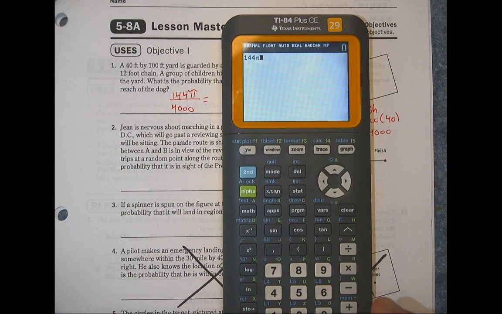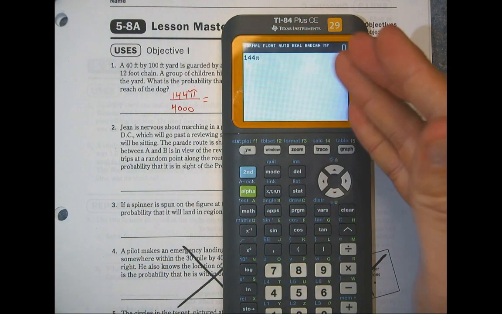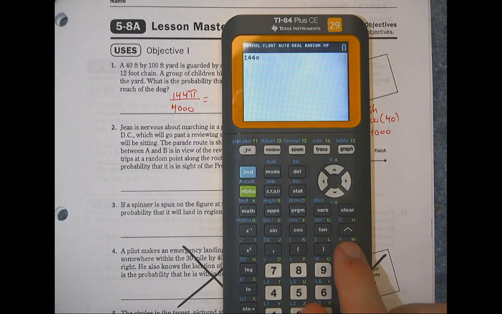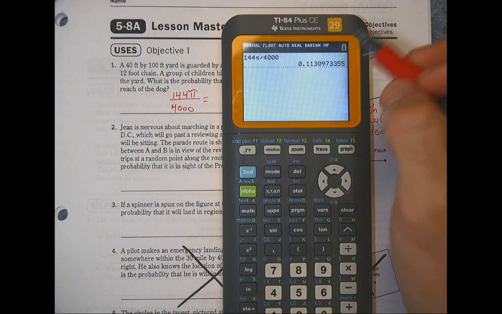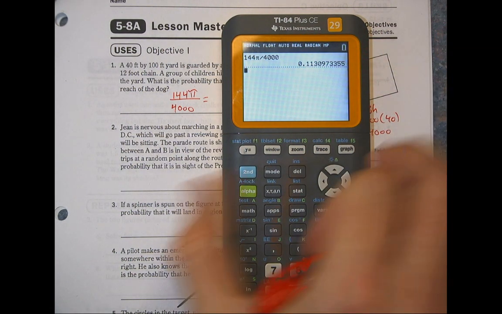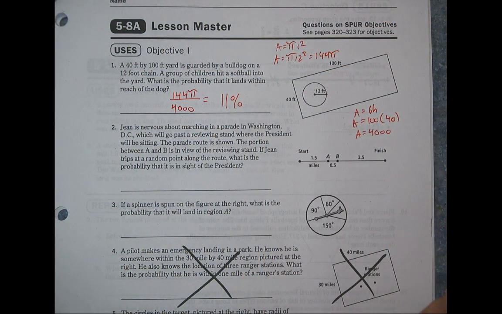It doesn't go away. So 144 pi, which remember is 144 times 3.14, so times something. So it's not 144, it's a bigger number. That whole thing is going to be divided by 4,000. And this is the percent. It takes up about 11%, so there's an 11% chance. About 11% chance of it going in here.